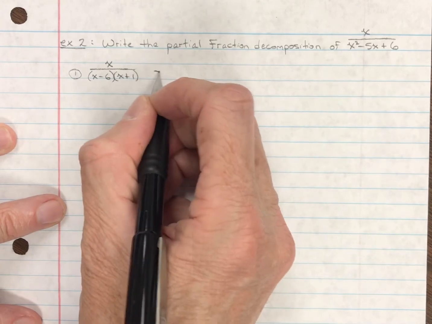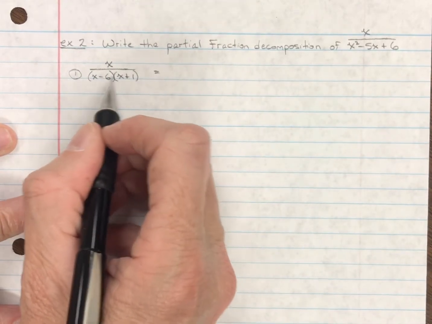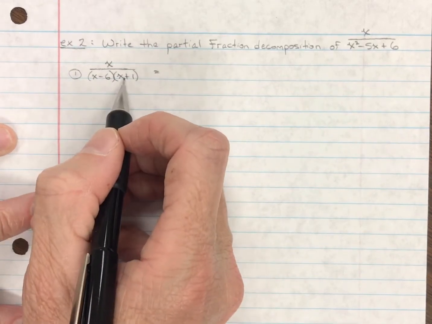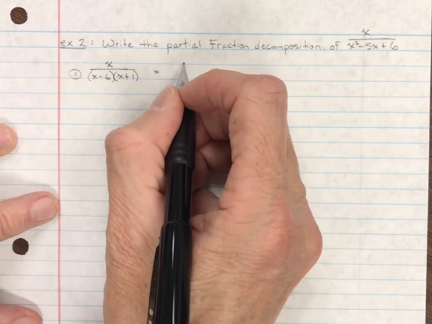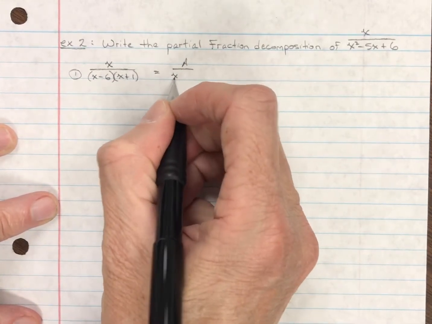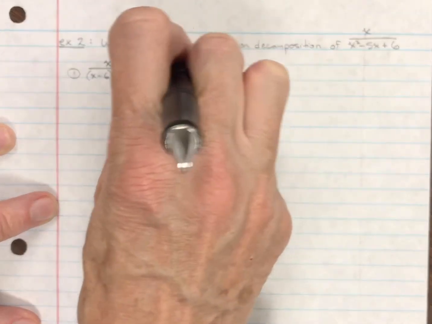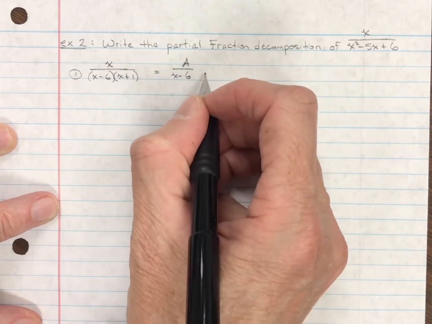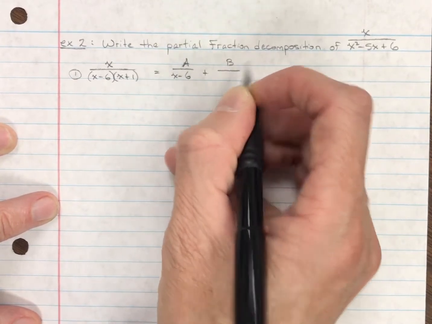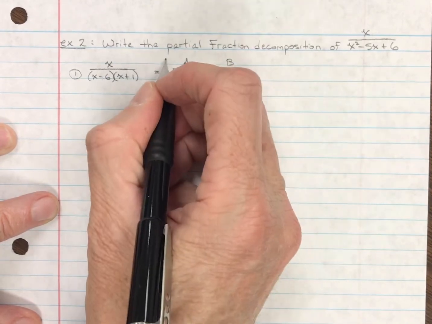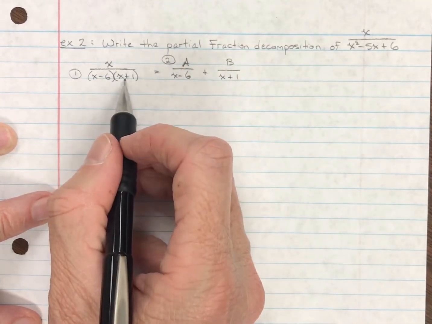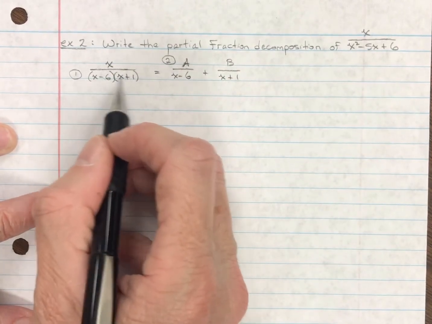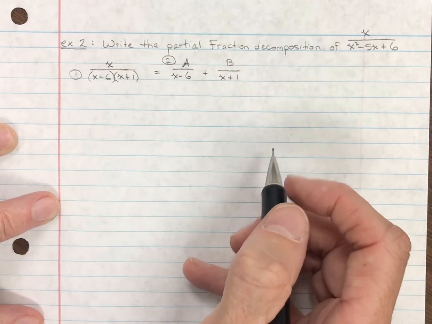Okay, now step 2. Notice I have 2 linear factors and neither of them repeats. So I can use the method we've been talking about. So I'm going to write an A over x minus 6. My goal is to come up with what A is. What is the numerator that goes over the denominator of x minus 6, plus B over x plus 1. And this again is step 2: write one partial fraction for each linear factor. There we have it. Okay?